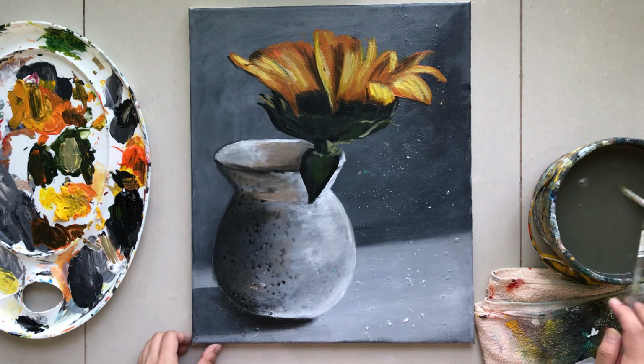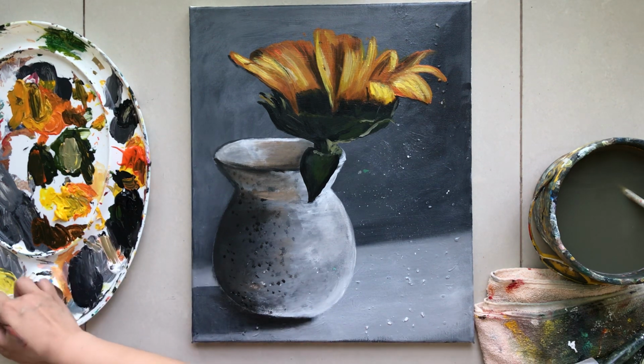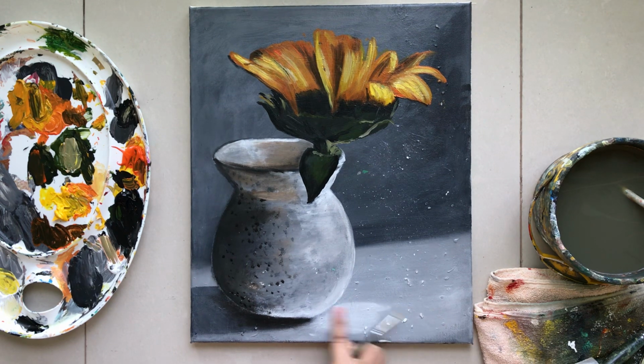I think we did a good job, right? I seldom do this type of painting, guys. You know me. I seldom do still life when it comes to tutorials. But today I feel good about this one. Alright.